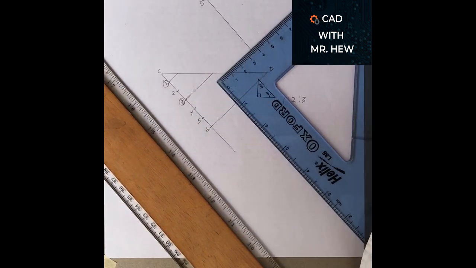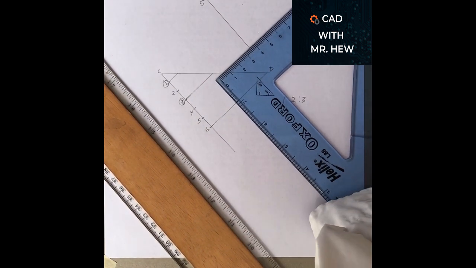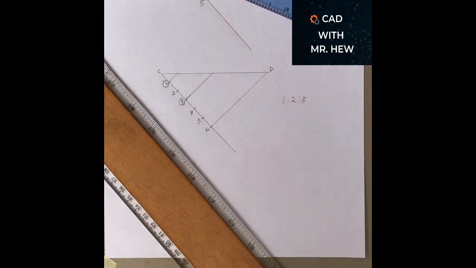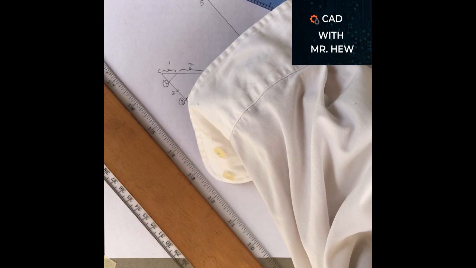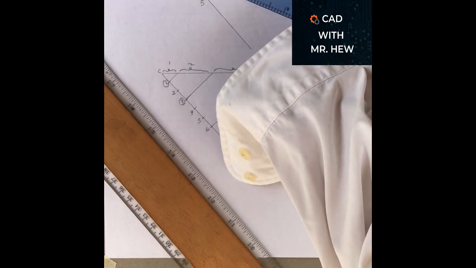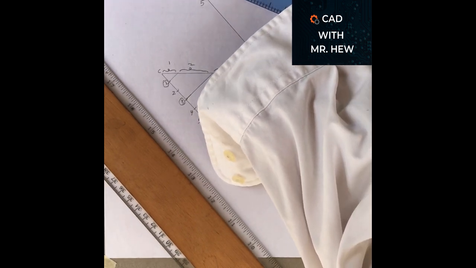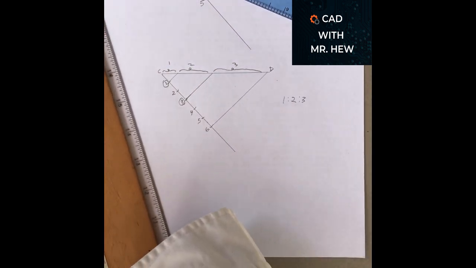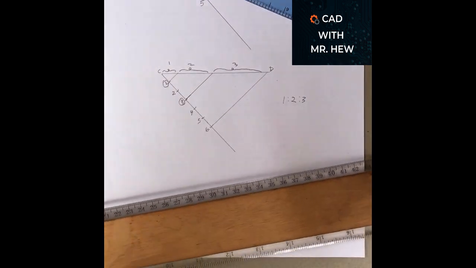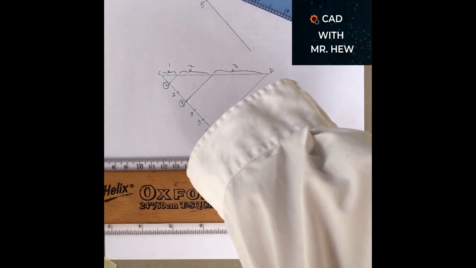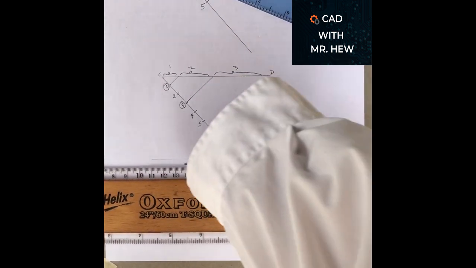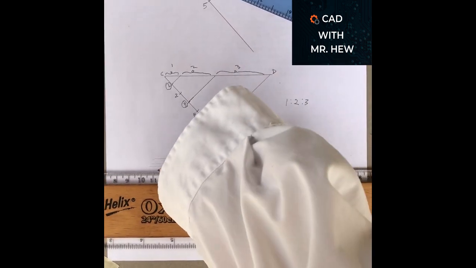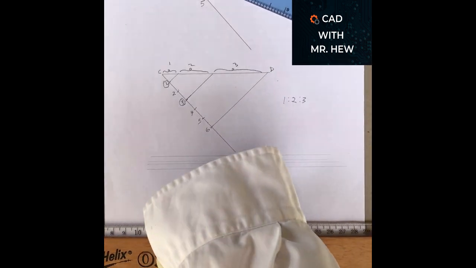So this is a line CD divided in the ratio 1, 2, 3. So I'm going to indicate the ratio at the top for you. 1 unit, 2 units, 3 units. All right? Good. Now the next thing we're going to do now, having completed the division of the line CD into the ratio 1, 2, 3, we're going to label the drawing so that we can finish our drawing.